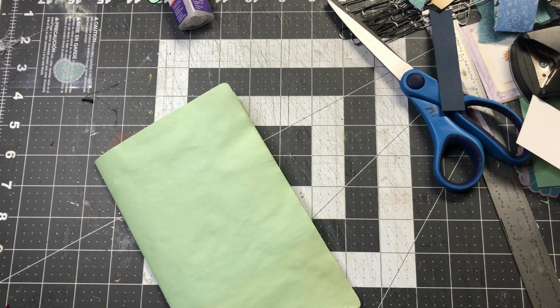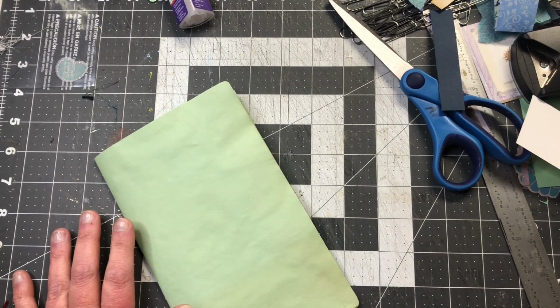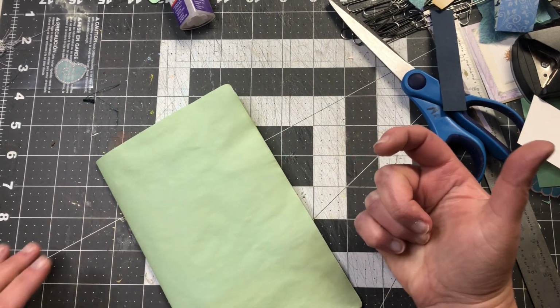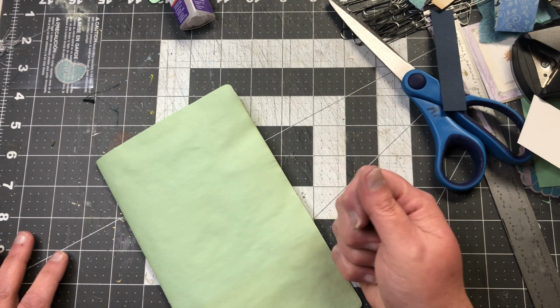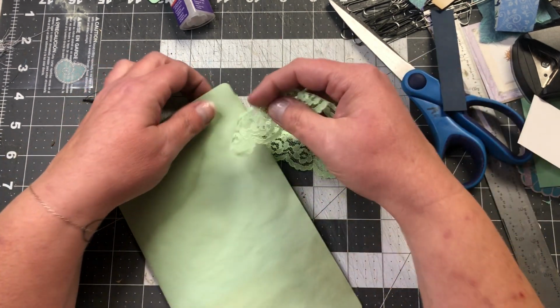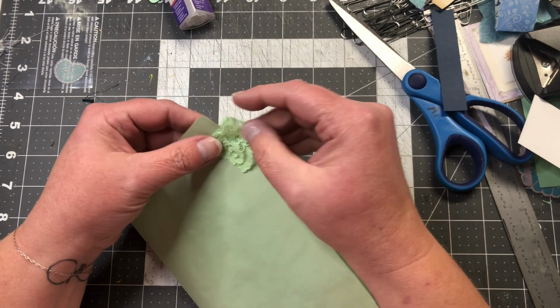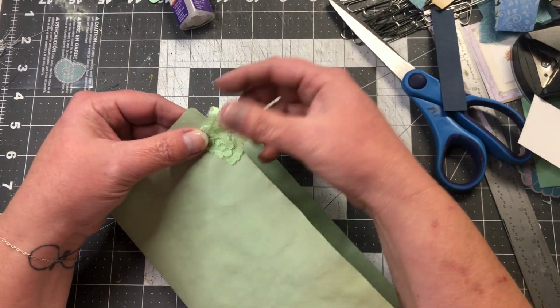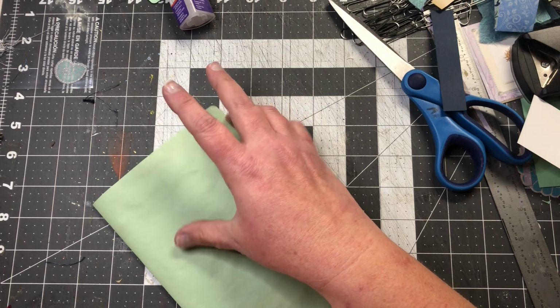You can easily add a folded piece of scrap paper, a folded piece of fabric. Real simple. Do a little folded piece of lace. You got your tab here.